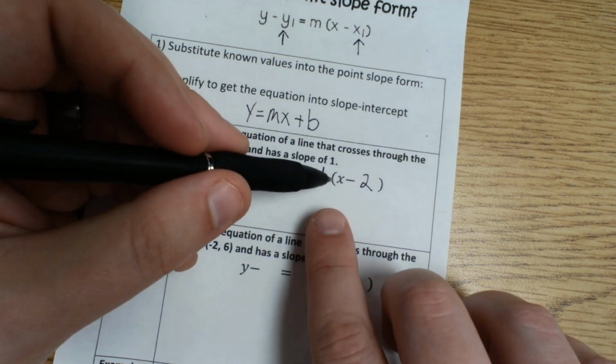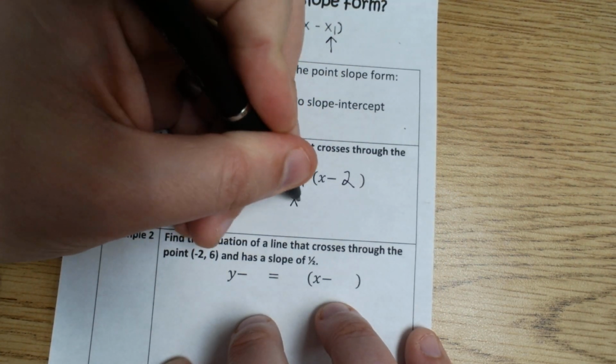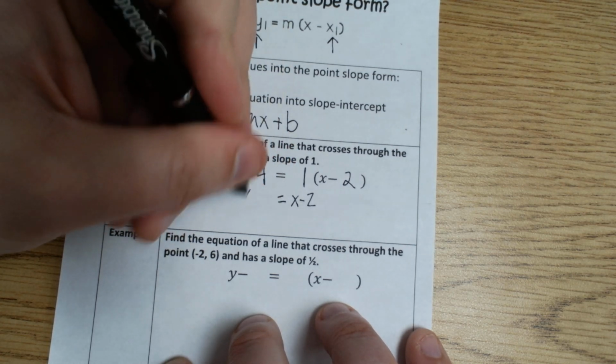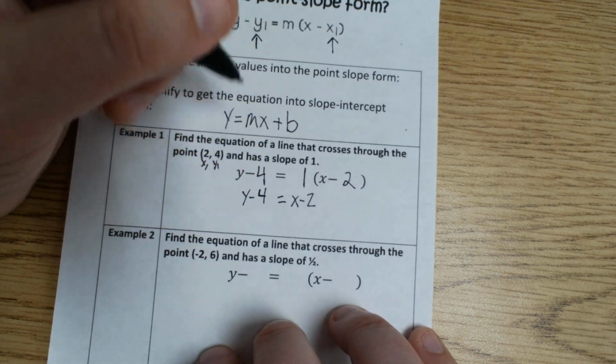When I multiply 1 times x and negative 2, I just get x minus 2 because 1 times anything is itself. So y minus 4 equals x minus 2.